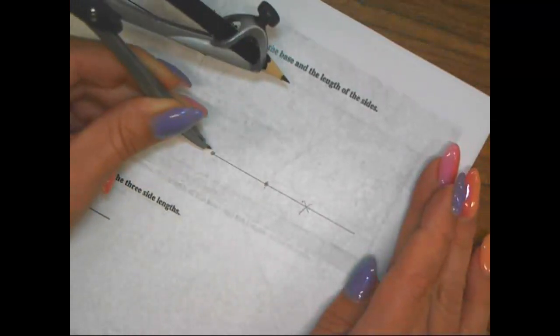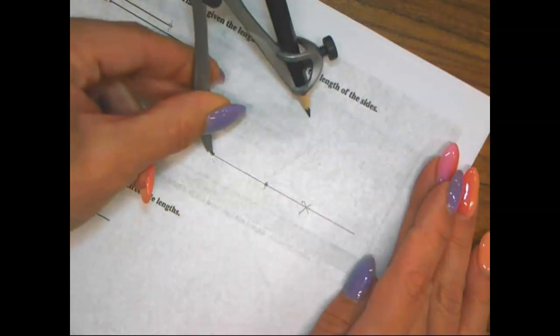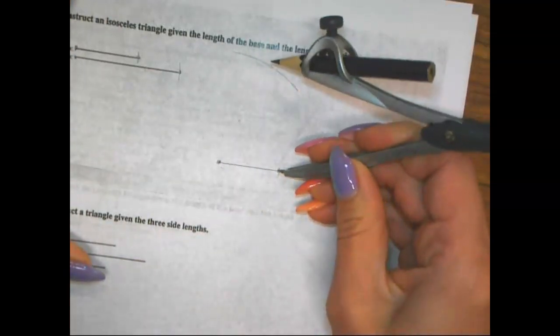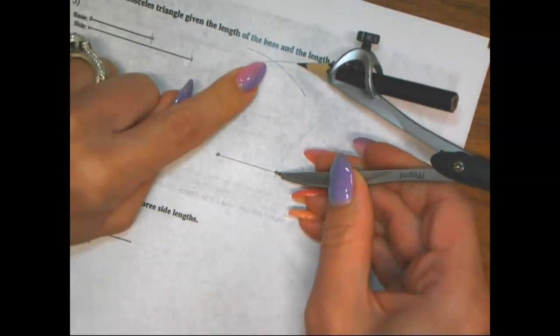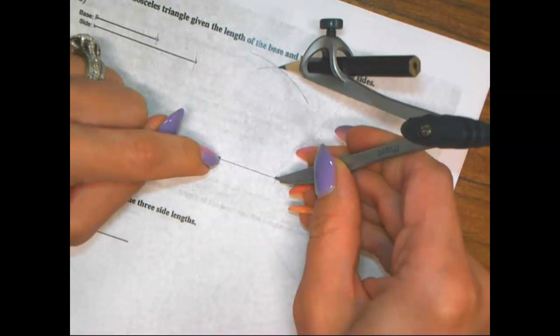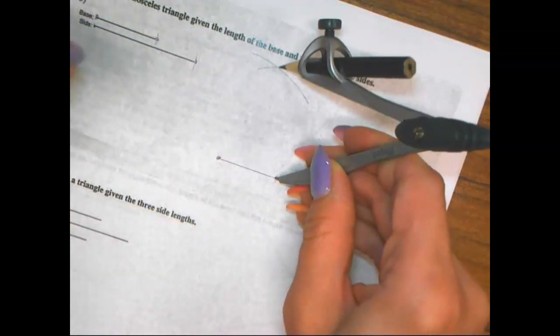So from this point, I'm going to make an arc up here. And then I'm going to switch sides. From this point, do this as well. Okay. And so I know the distance from here to here is the same as the distance from here to here, making it isosceles. And that makes these two angles congruent as well.